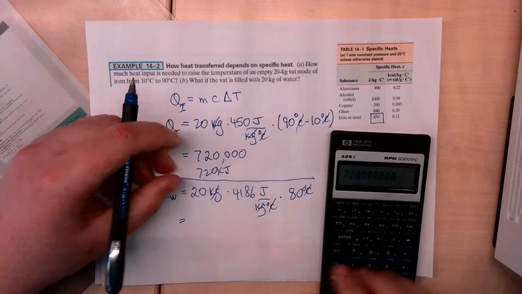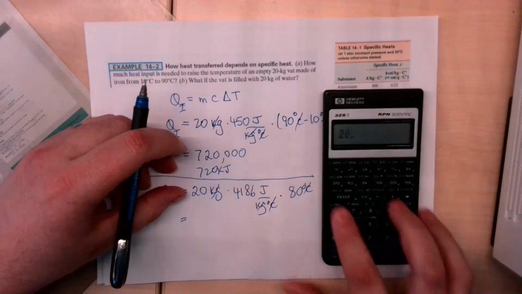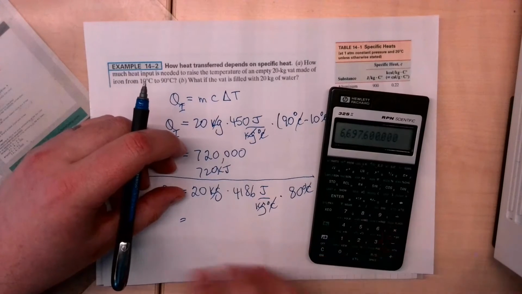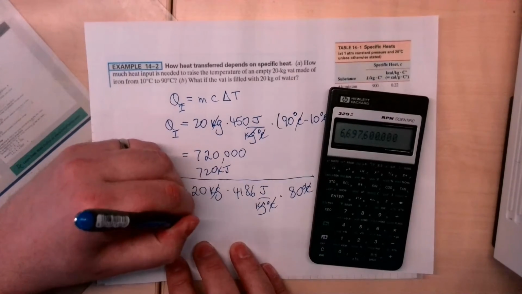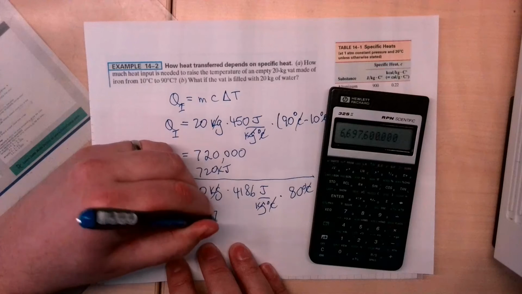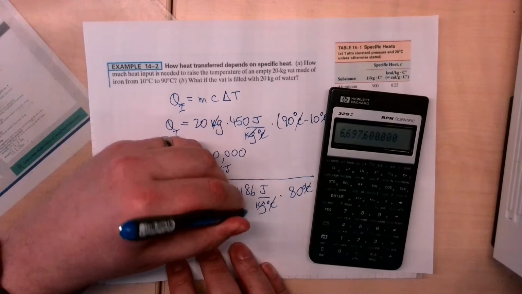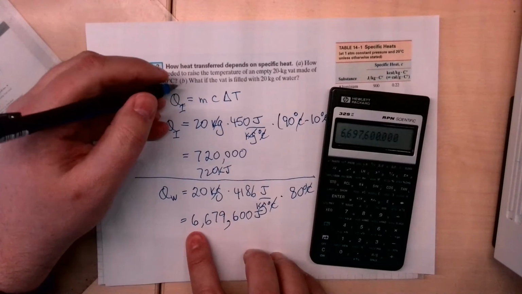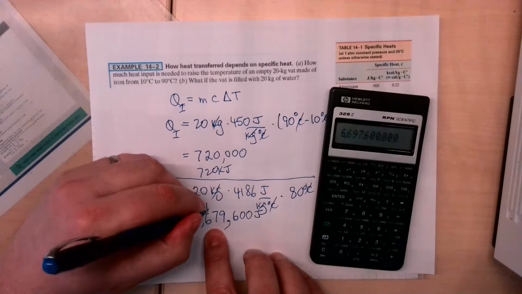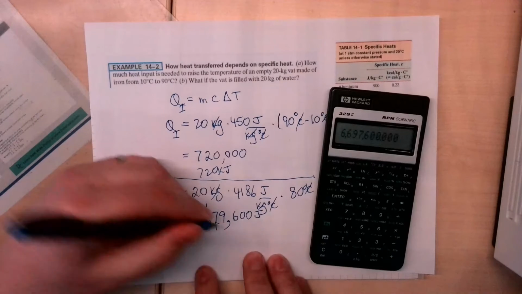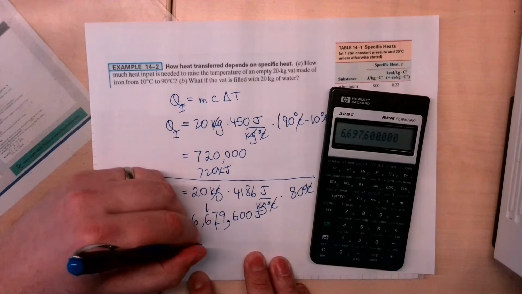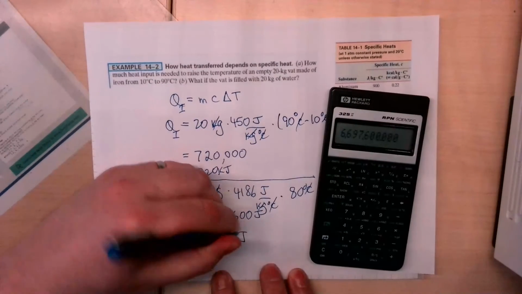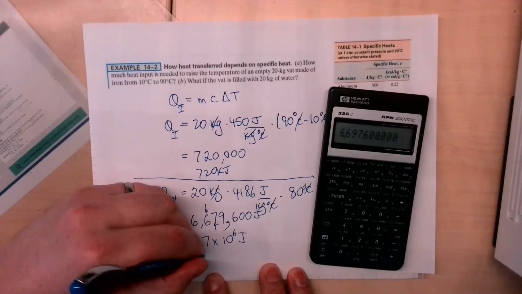Okay, so let's figure this one out. We have 20 kilograms times 4186 times 80 degrees, and that's 6,697,600. You can see that. Got way too many sig figs there. But let's say we have 2 sig figs, so we round to there. Is that a 5 or greater there? Yes, it is. So this becomes 6.7 times 10 to the 6 joules, or 6.7 megajoules.